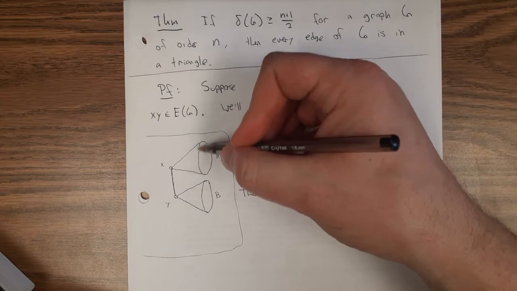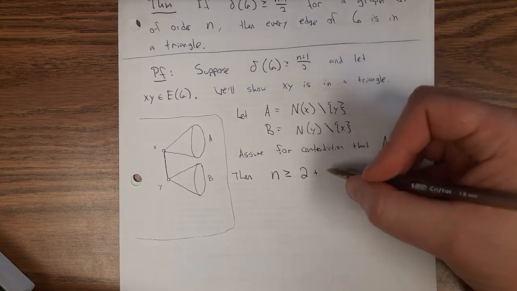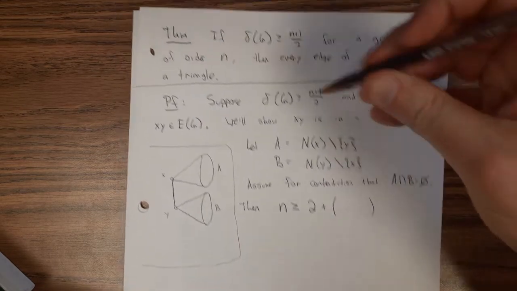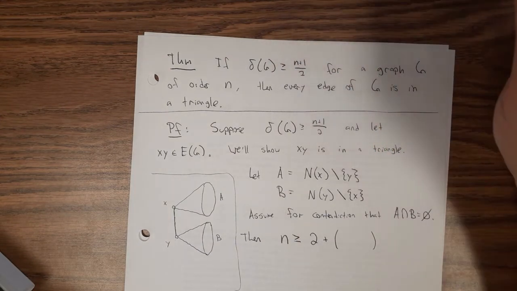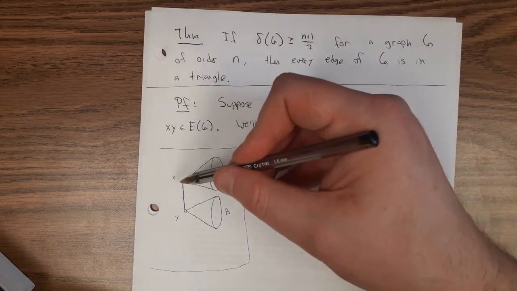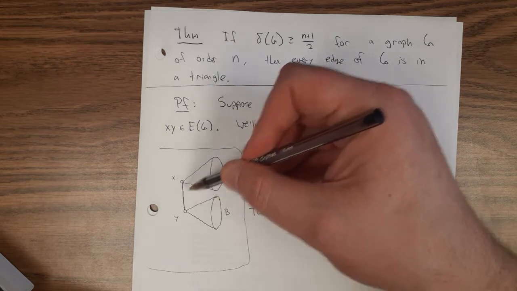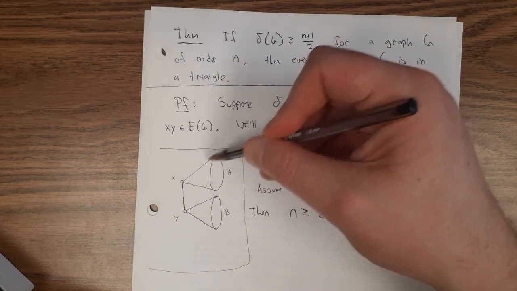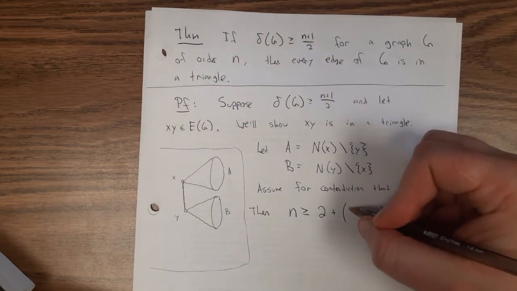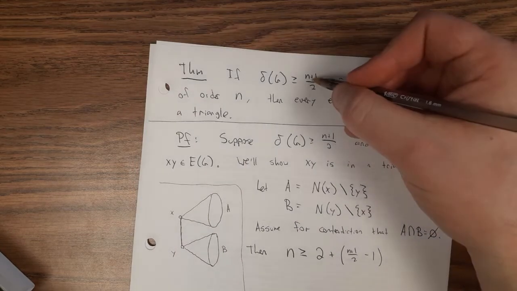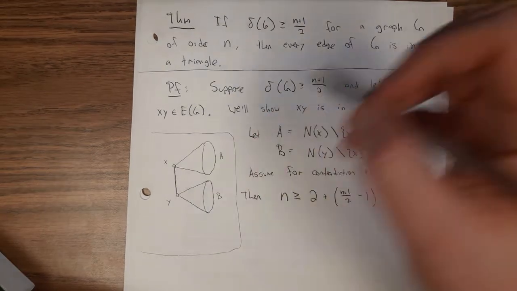So how many vertices can we say there are in A? And keep in mind, I just need an inequality here. I just need greater than or equal to. Well, the degree of x is at least n plus 1 over 2. Keep in mind that the degree of x, that's the number of neighbors of x, including y. So if I want just A, then I should take the degree of x and I should subtract 1. I'm going to write this, but I'm going to subtract 1 because A is really just the neighbors of x other than y.